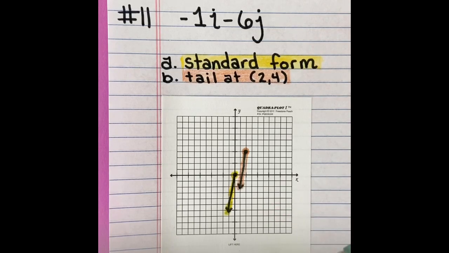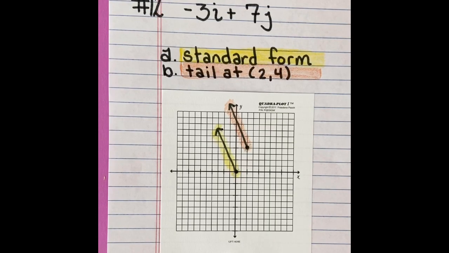If we would like to start the vector at coordinate (2, 4), I plot the point (2, 4), and from there, move left 1, down 6, draw an arrow, connect, and now we've drawn the vector with a tail at (2, 4). A vector can start at any point, but if we are graphing in standard form, we want to start it at the origin.